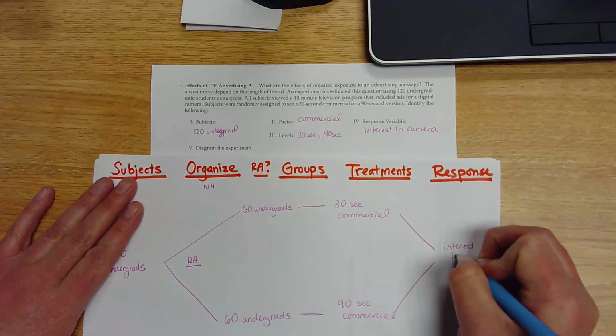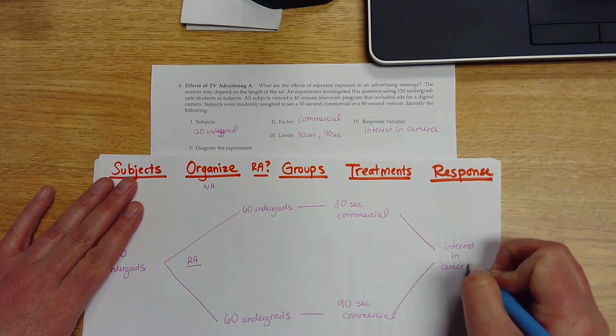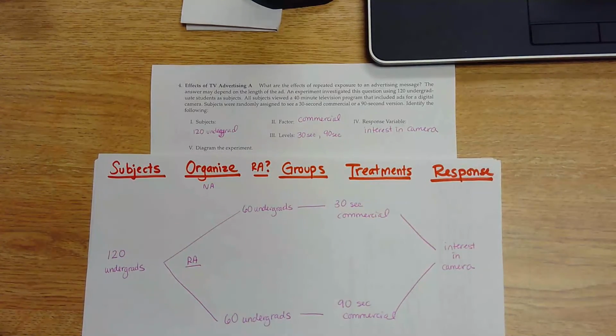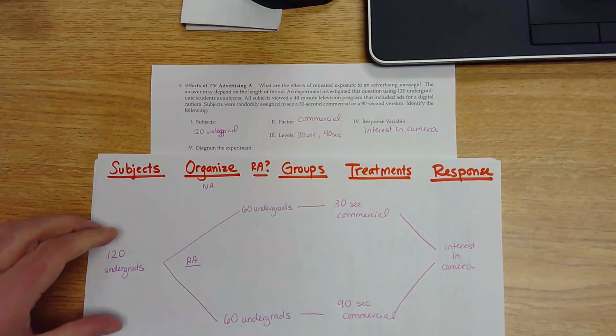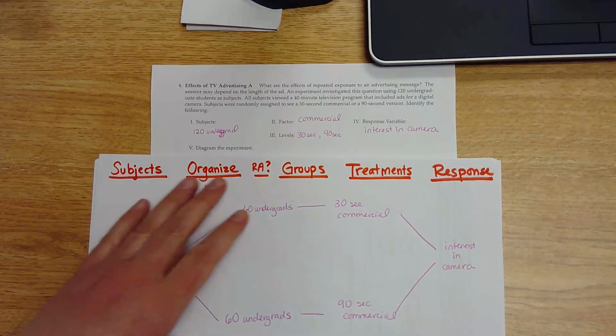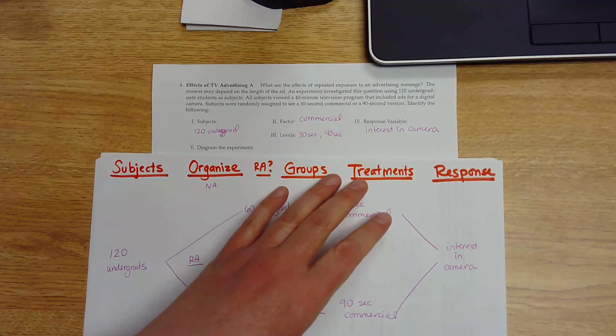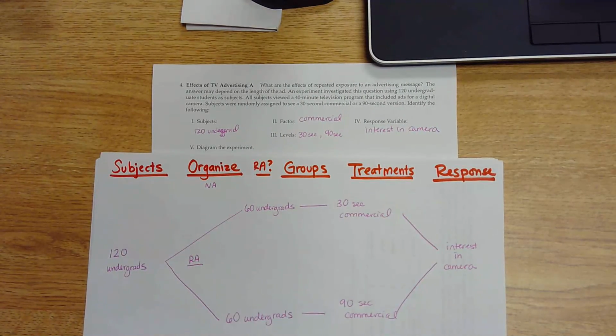Okay, it's not really spelled out in the question whether this is a survey or some other measurement, but the advertisement is for a camera, so we're measuring some sort of interest in this camera. So this would be our diagram. Our diagram always starts with our subjects. It's going to split them out into groups, apply the treatments, and then it's going to come back together in our response variable.